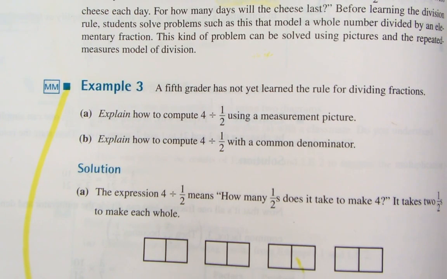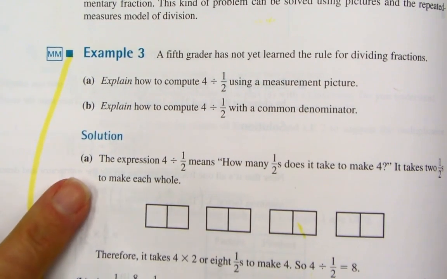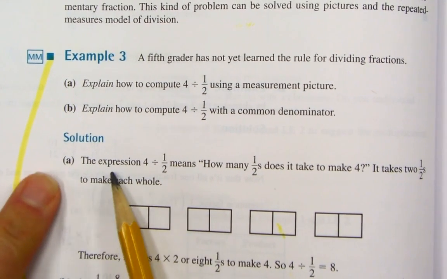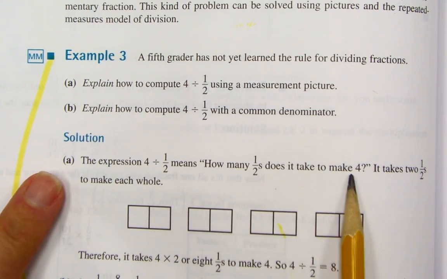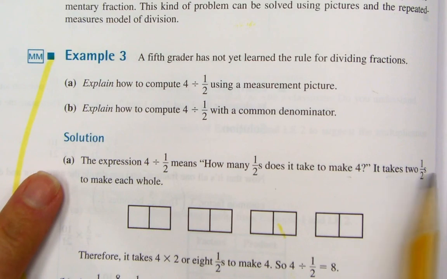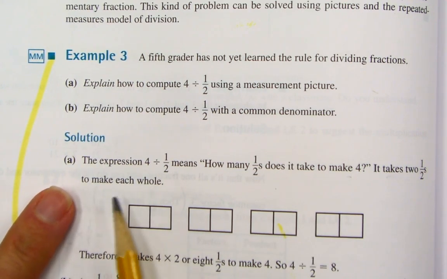Explain how to compute 4 divided by 1/2 with a common denominator. So here's the first solution. The expression 4 divided by 1/2 means how many halves does it take to make 4? It takes 2 halves to make each whole. So we got 1, 2, 3, 4, 5, 6, 7, 8. So there are 8 halves in 4.